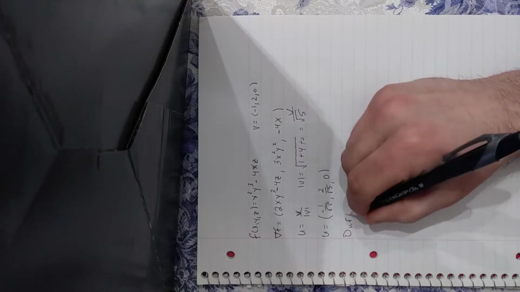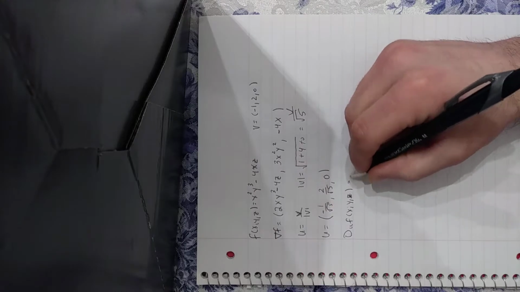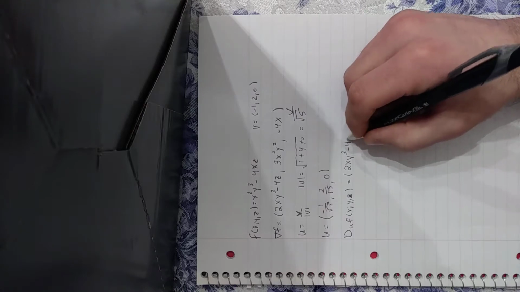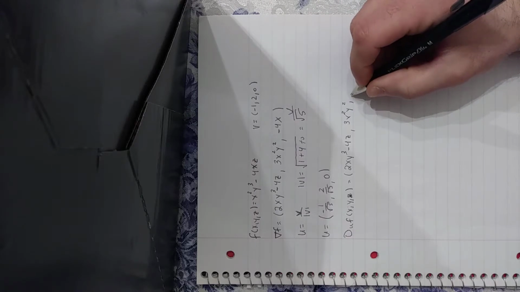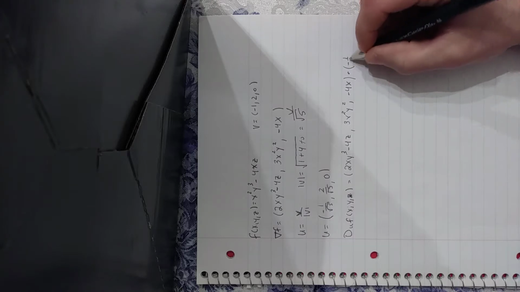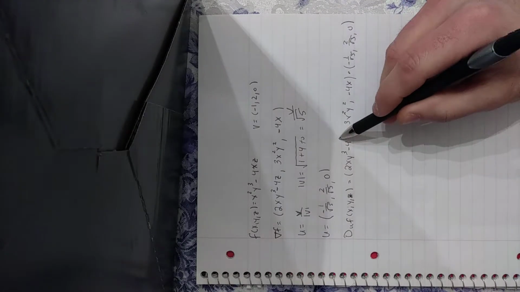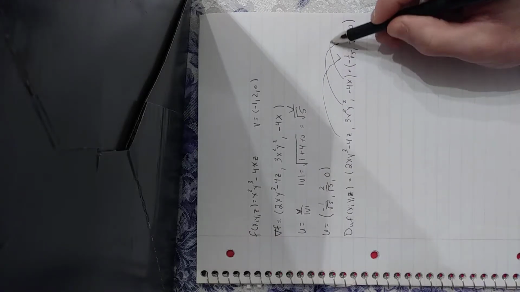So to find our directional derivative, we take our gradient, 2xy cubed minus 4z, 3x squared y squared, minus 4x, multiplied by our unit vector. And when we multiply, we're going to take our x by our i, y by j, z by k, and we'll add them all up.